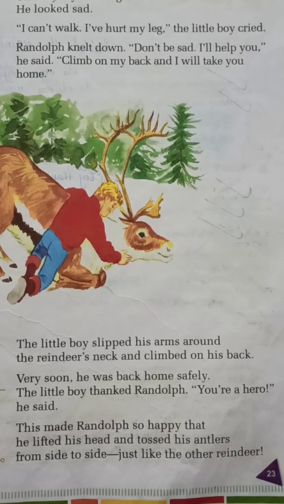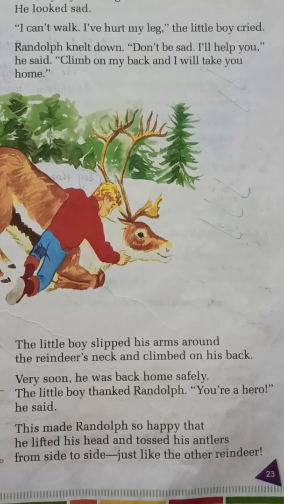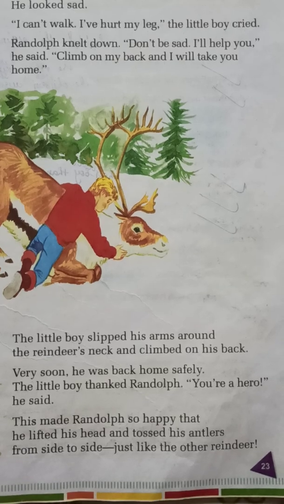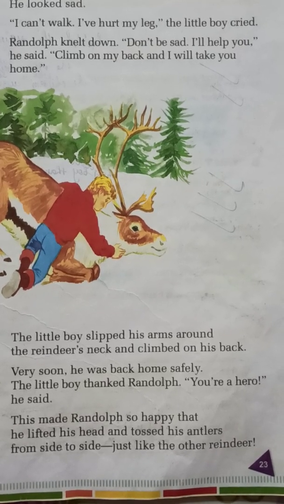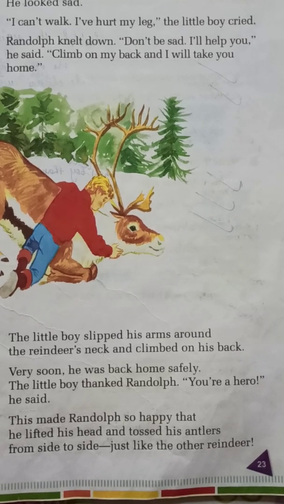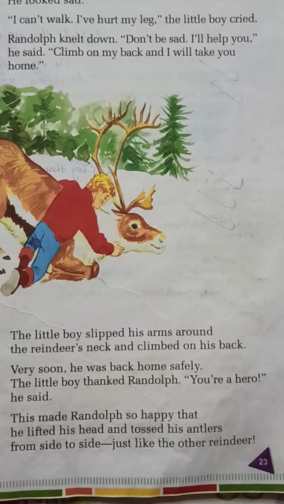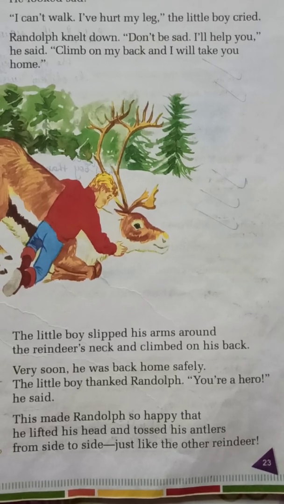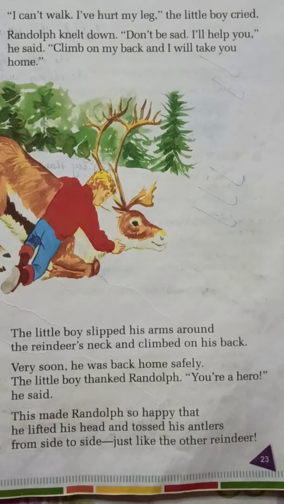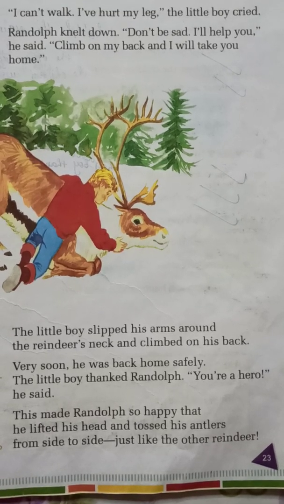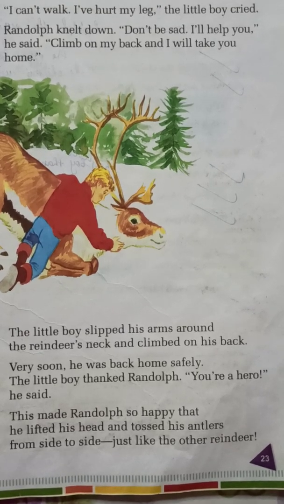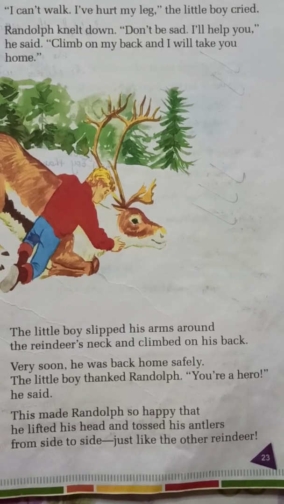Now after this, Randolph is not shy anymore, isn't it? Because he helped the little boy and he became a hero. Do you think heroes are shy? No, heroes are not shy. So even Randolph, after he became a hero, became very happy and is not shy anymore. He lifted his head and tossed his antlers from side to side, just like the other reindeer.